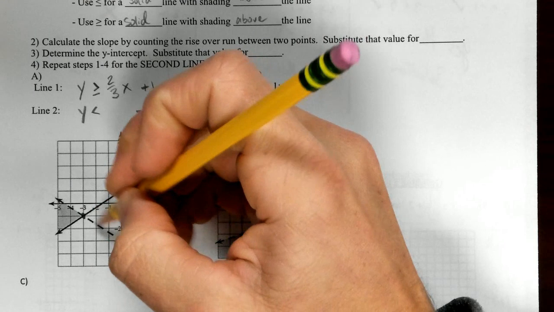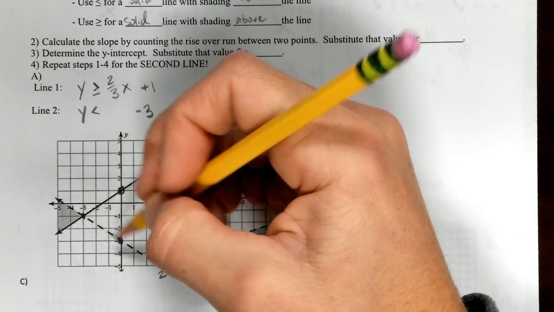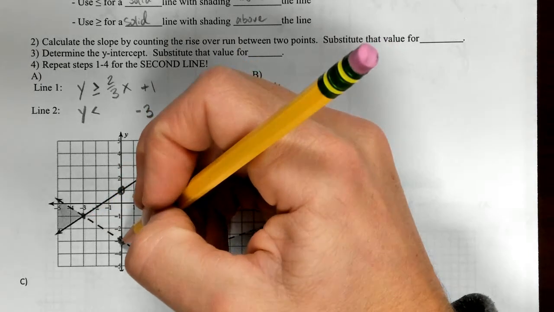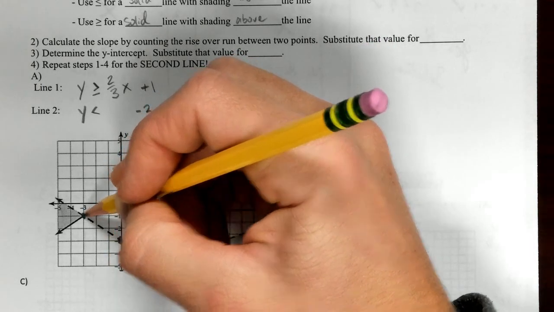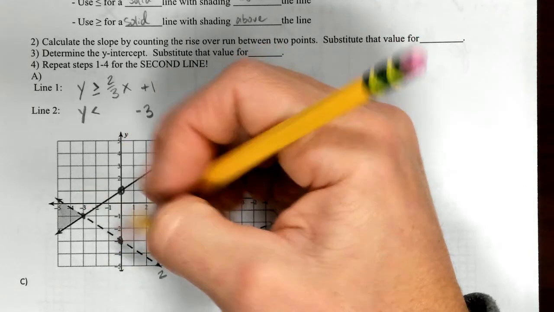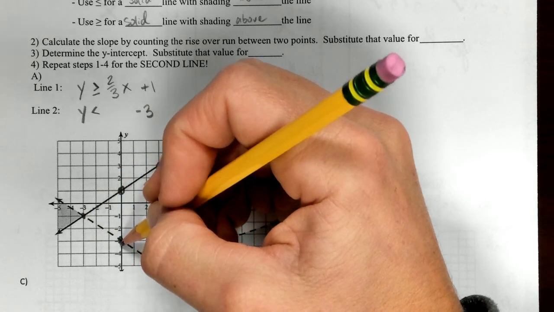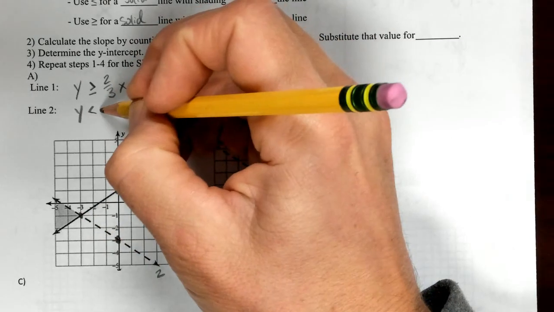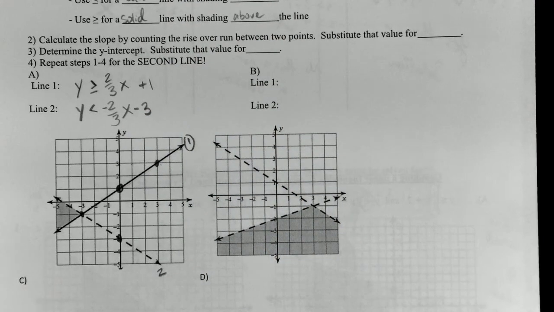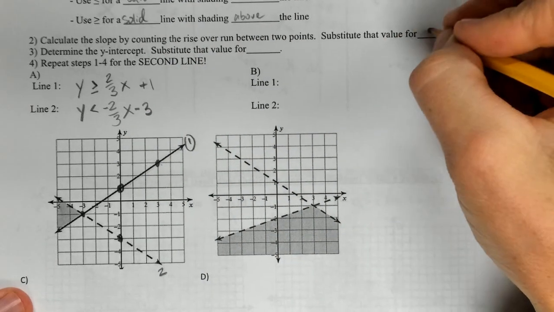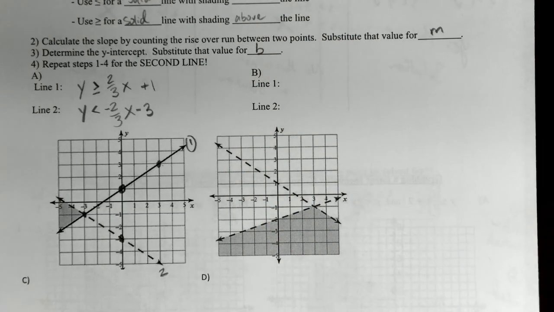Okay, never mind. All right, so now how do I get from this point to this point? I'm going to go up 1, 2, and over to the left 1, 2, 3. Okay, so again, this is a negative slope because I'm going downward. So I'm going down 2 over 3. Negative 2/3 x minus 3. So this would be to substitute that value in for m, substitute that value in for b.